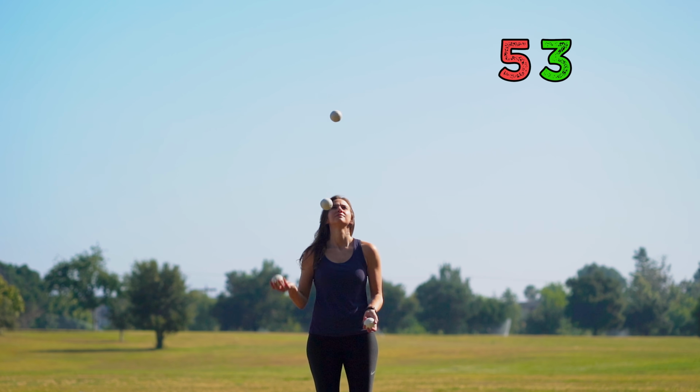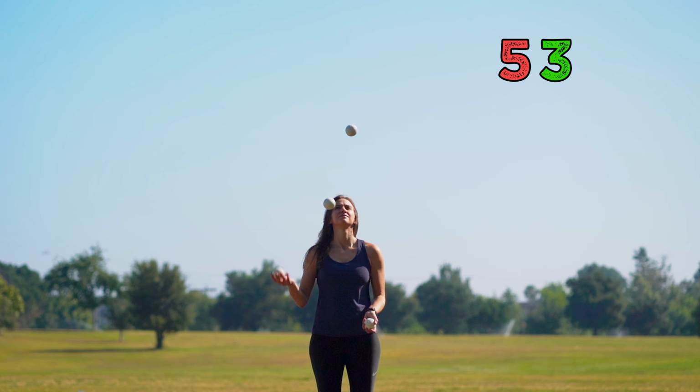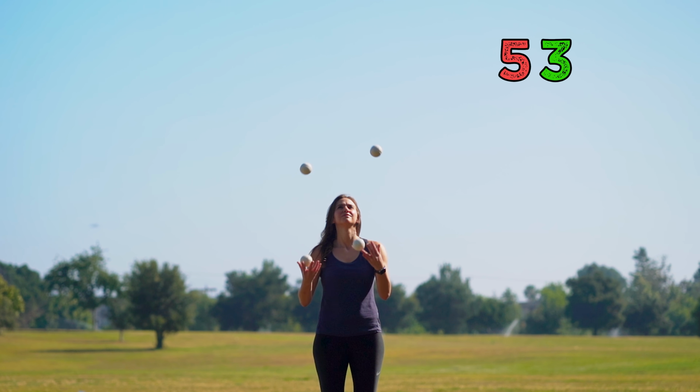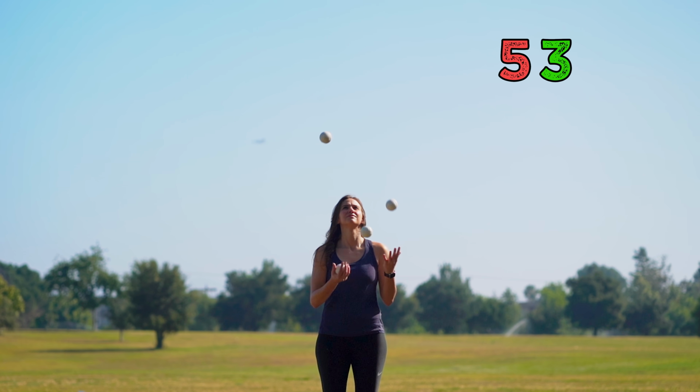Here we're doing a 4-ball half shower. This pattern can be written as 5-3. So if we look at it, we'll notice that all the balls are crossing, which makes sense because both the numbers are odd. One ball is being thrown at a 5-ball height, followed by the next ball being thrown at a 3-ball height. 5-3, 5-3, 5-3. That's a half shower with 4 balls.